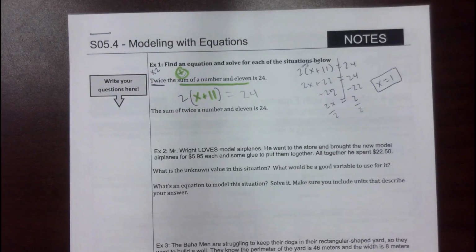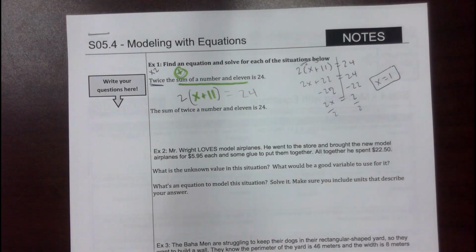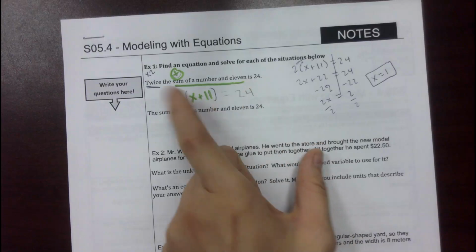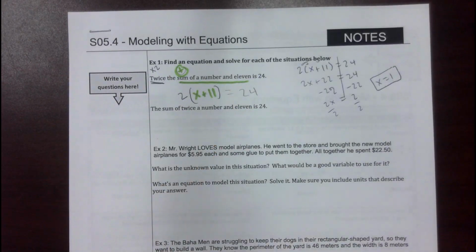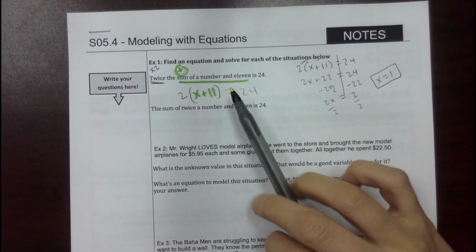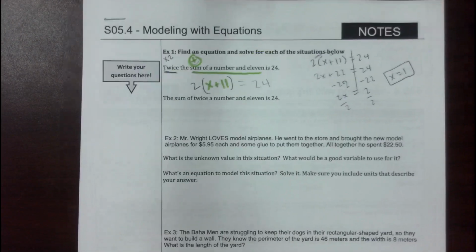So the hardest part is probably setting it up, and then you've got to remember all the rules from 5.1 to 5.3 to solve that. And then we usually want to check it. So if you go back in and you check it, right? Twice the sum of a number and 11. So our number is 1. 1 plus 11 is 12. 2 times it is 24. All right. I want you guys to try the second one, and then we'll go over it together.